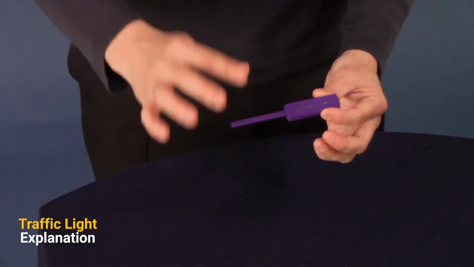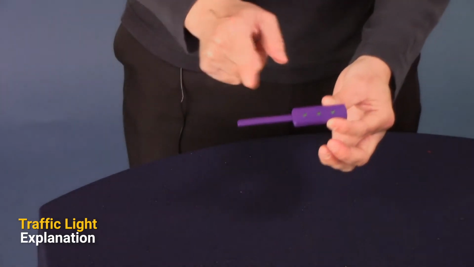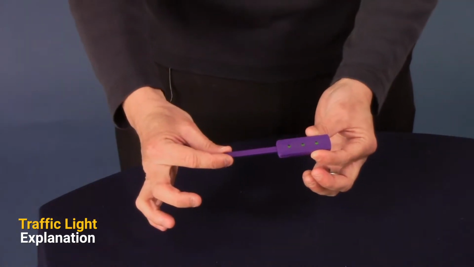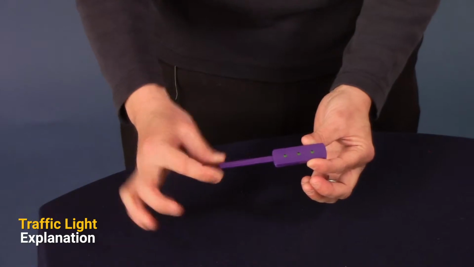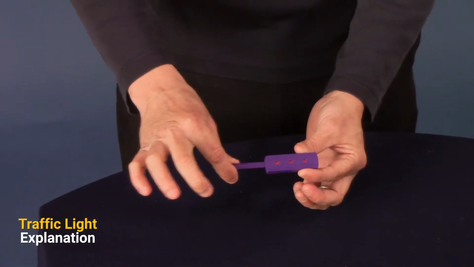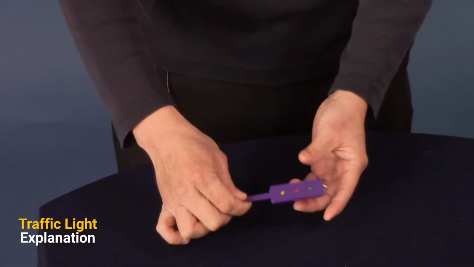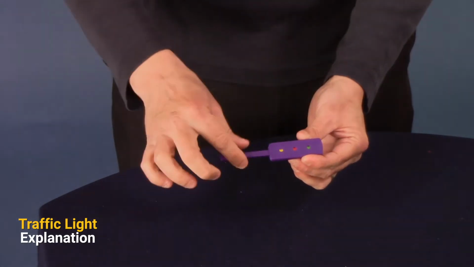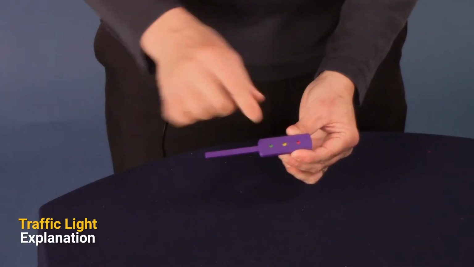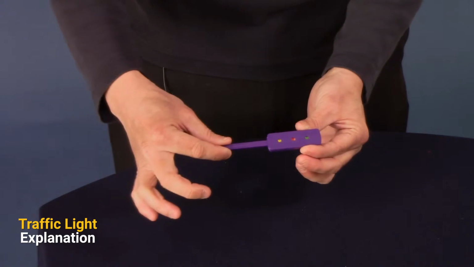Basically, it uses a very simple technique of changing the color by pushing the wand in or out. See how it's changing from green to red? Or flipping it over and you'll have green, red, and yellow, or red, yellow, and green. I'm just pushing the wand in or out.